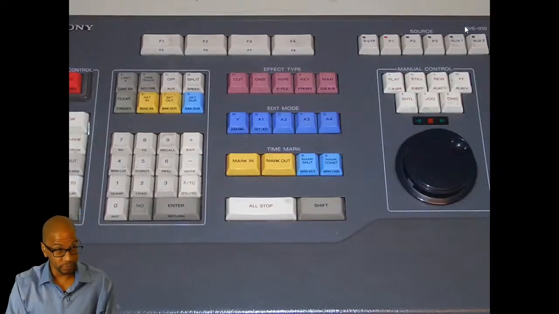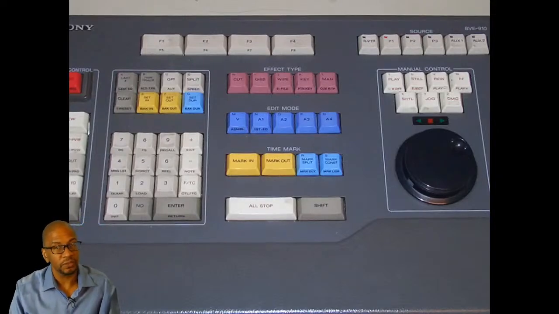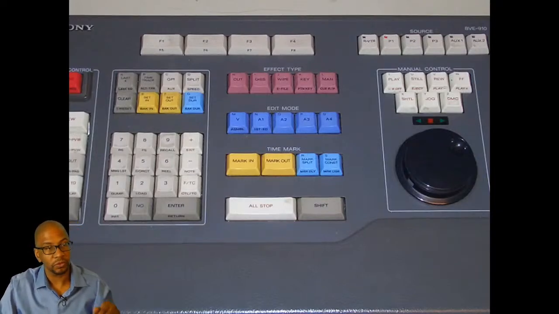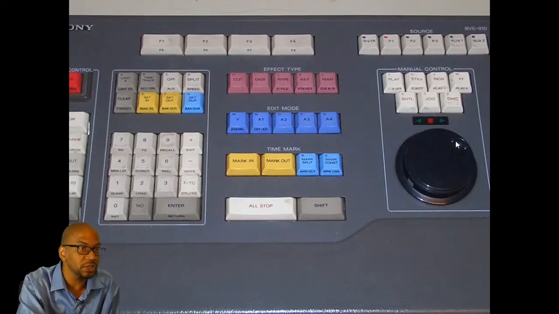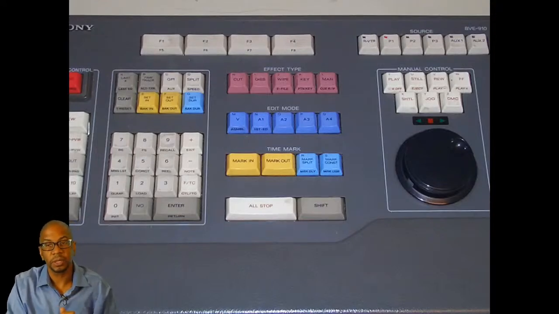This is what they call the jog shuttle wheel. It allows you to fast forward and rewind, and it also allows you to go frame by frame. This little indentation is for you to stick your finger in and turn it slowly when you want to go frame by frame.